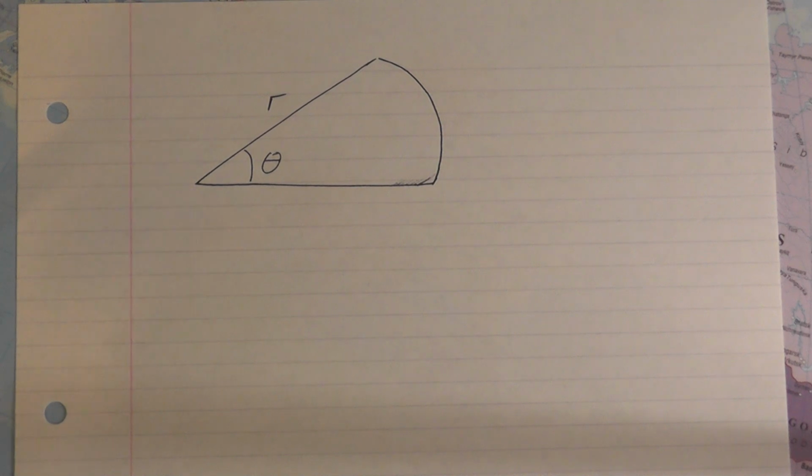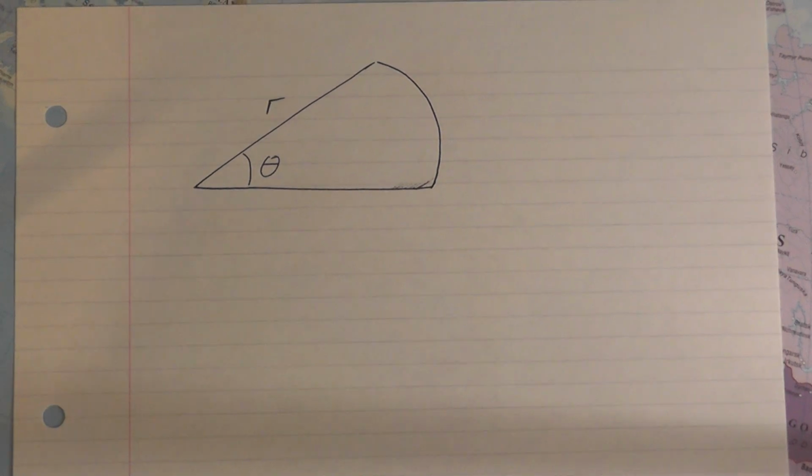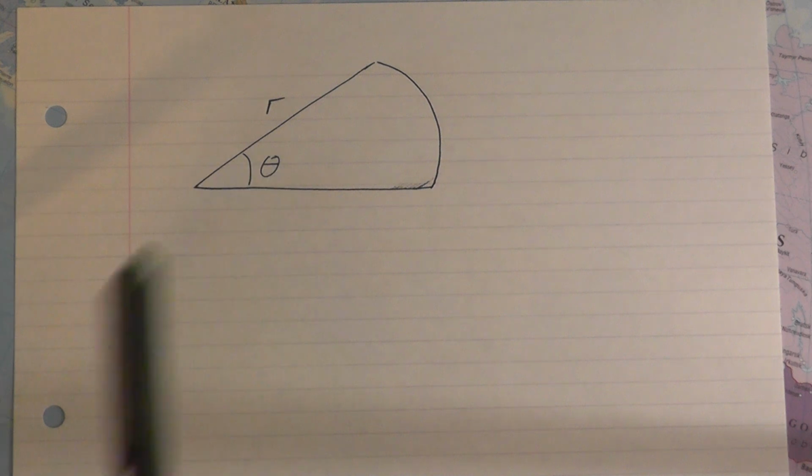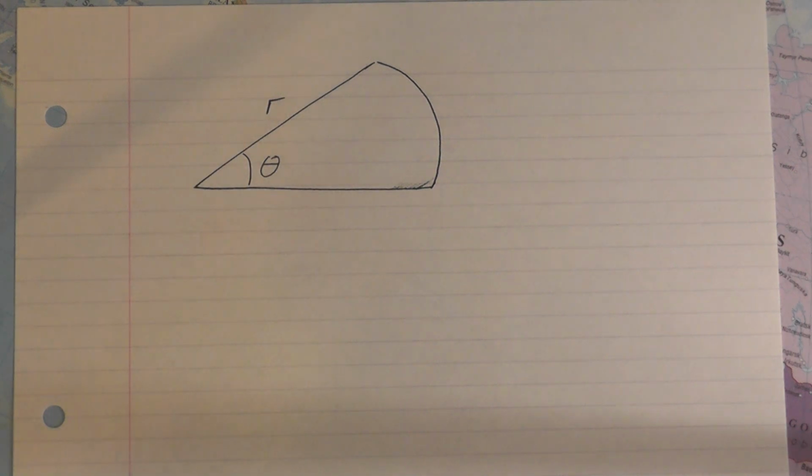In this video we're going to consider what happens when we have a sector of a circle with an angle theta measured in radians, and what we're going to do is let theta tend to 0 or become extremely small. We're going to work out some expressions for sine theta, cos theta and tan theta if theta tends to 0.